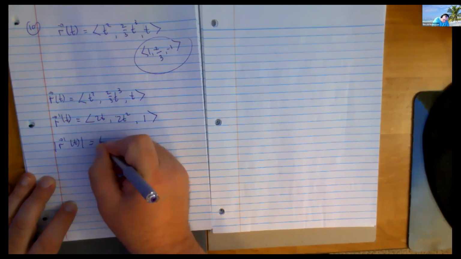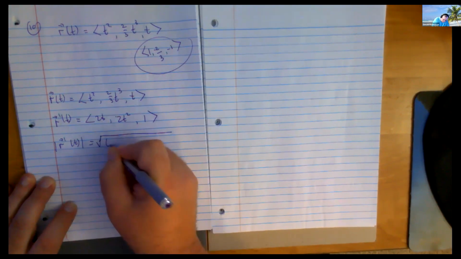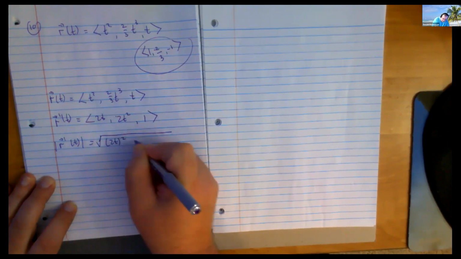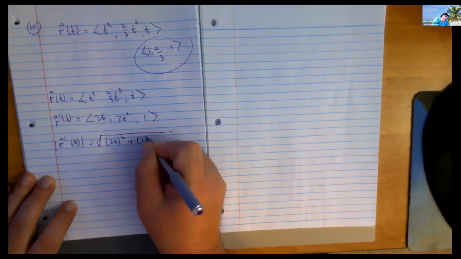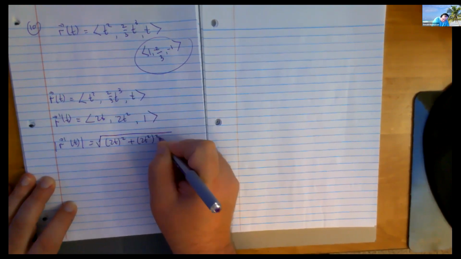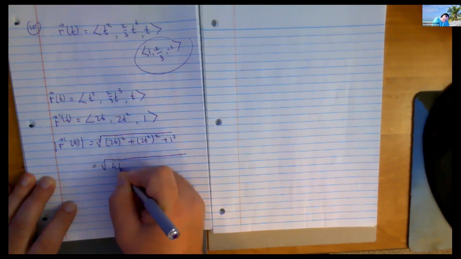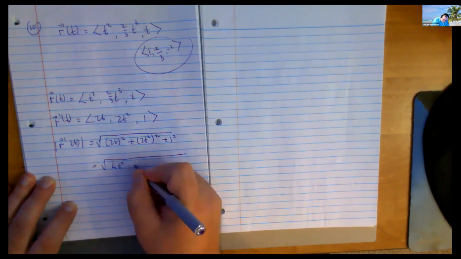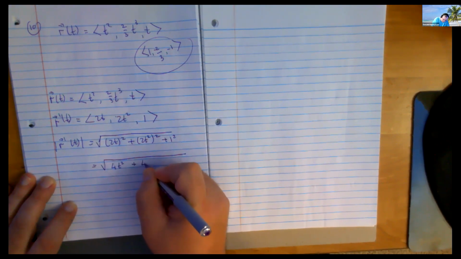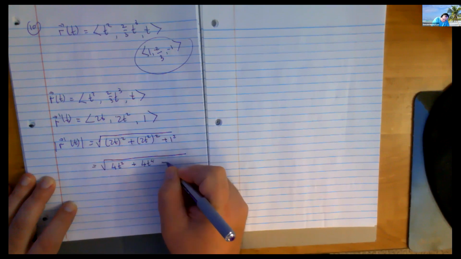Magnitude of that first derivative is the square root of 2t all squared, plus 2t squared all squared, plus 1 squared. 4t squared plus 4t to the 4 plus 1.